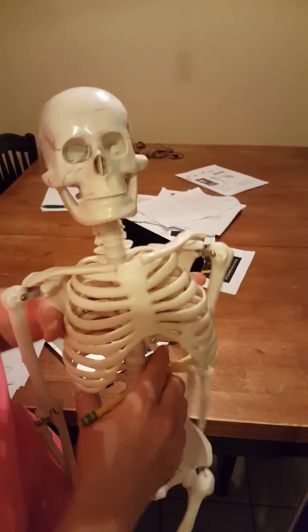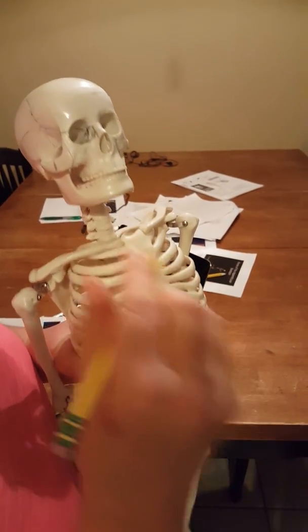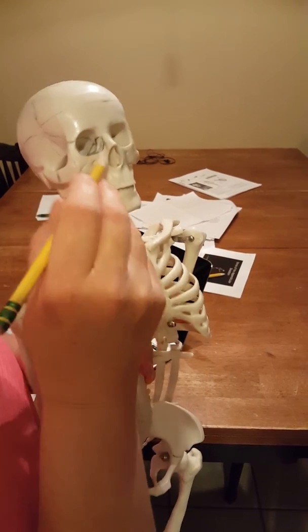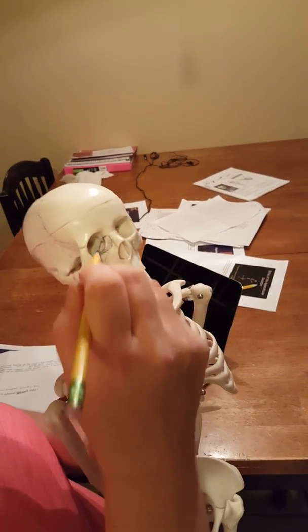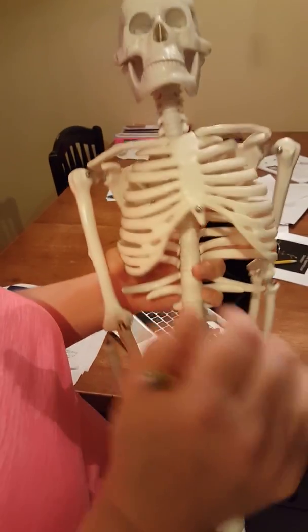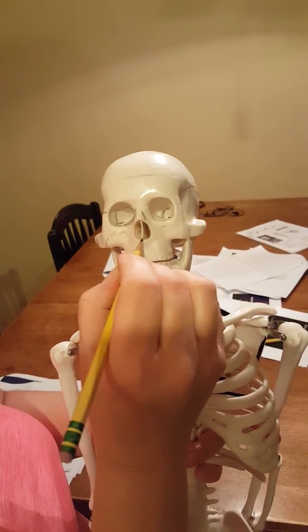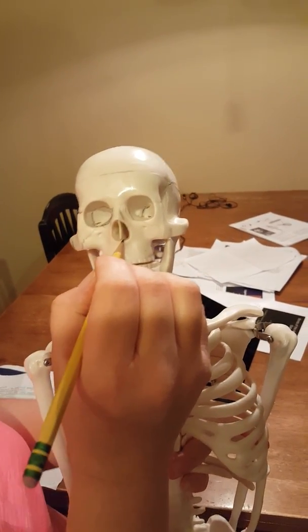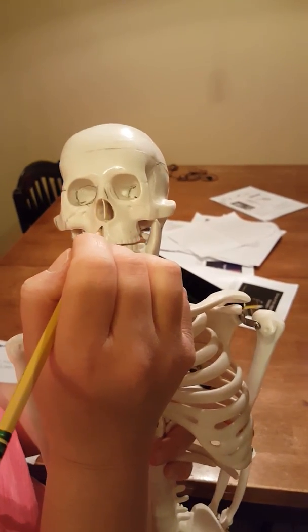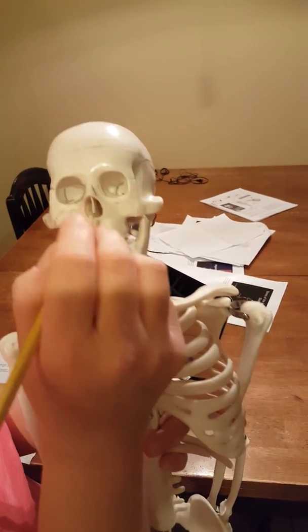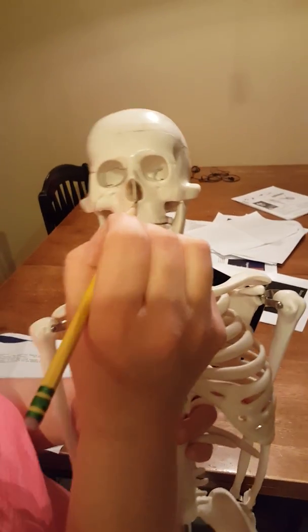The ethmoid bone is right posterior to the lacrimal bone, so the ethmoid bone is right in here. The vomer is the bottom of the nose here, and it forms the bony nasal septum, which consists of the vomer and the ethmoid bone.